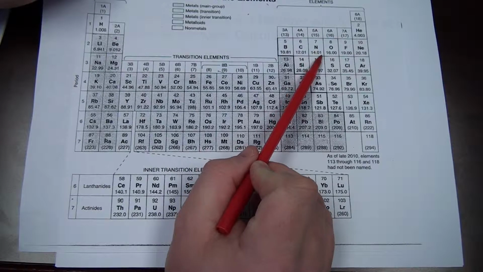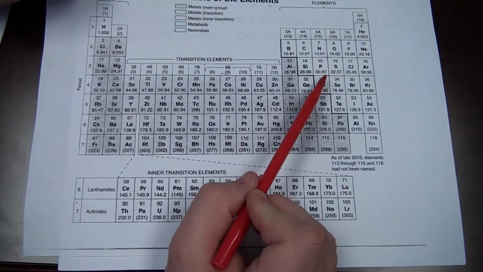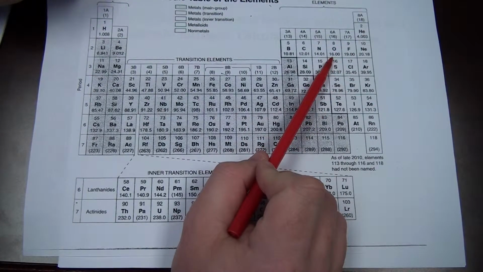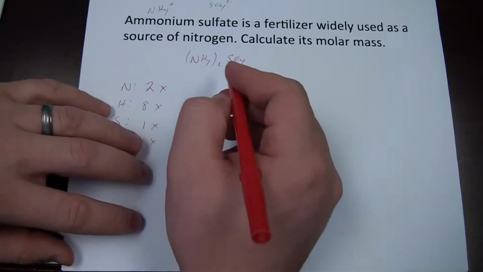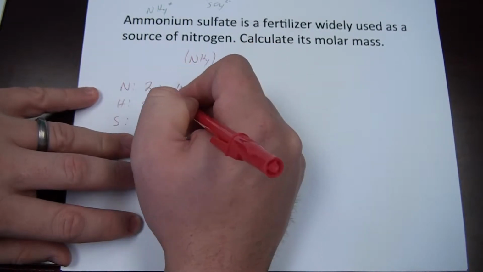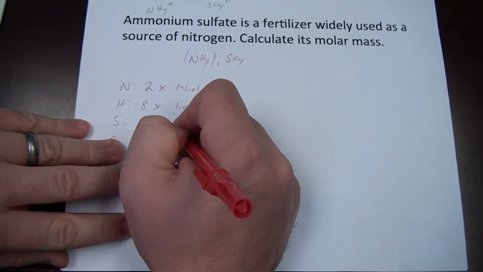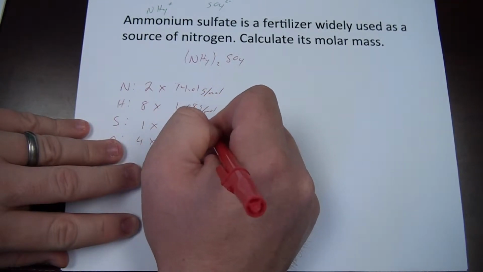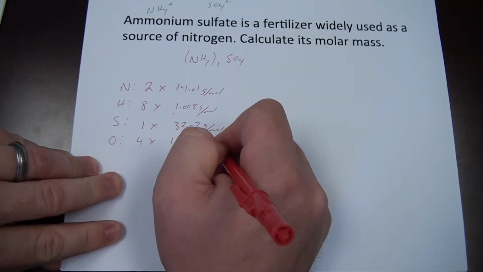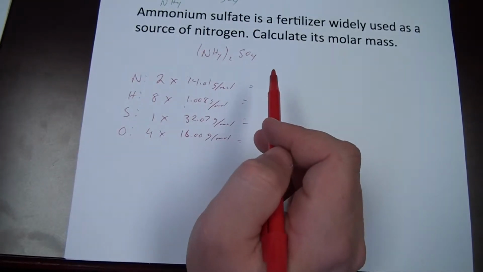Nitrogen, 14.01 grams per mole. Hydrogen, 1.008 grams per mole. Sulfur, 32.07. And oxygen, 16.00. So copy those numbers down here. 14.01 grams per mole. Hydrogen, 1.008 grams per mole. Sulfur, 32.07 grams per mole. And oxygen, 16 grams per mole. Multiply those together.